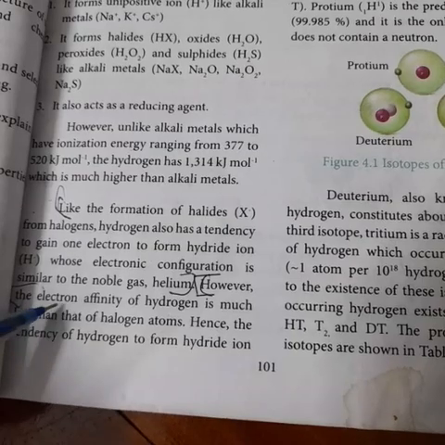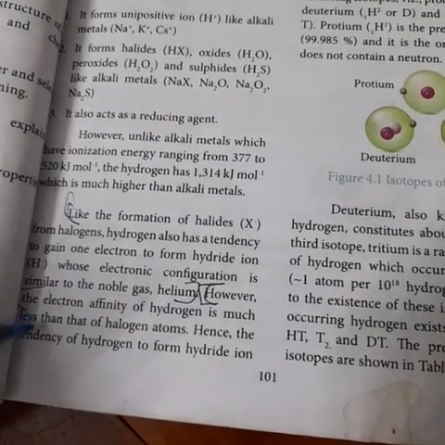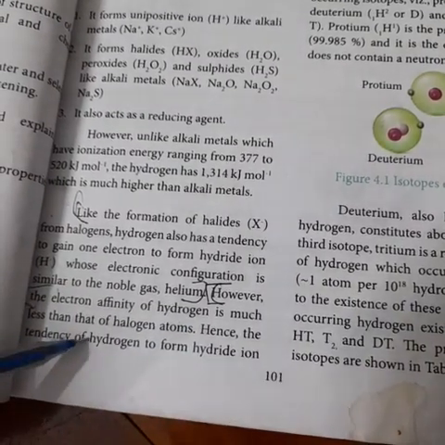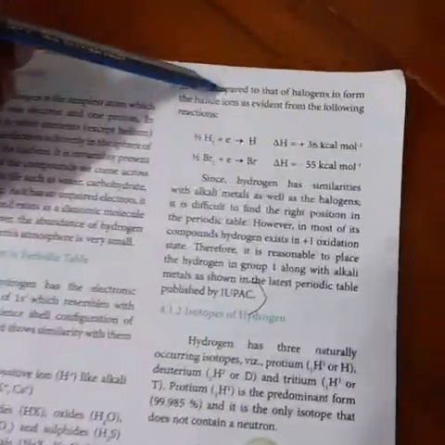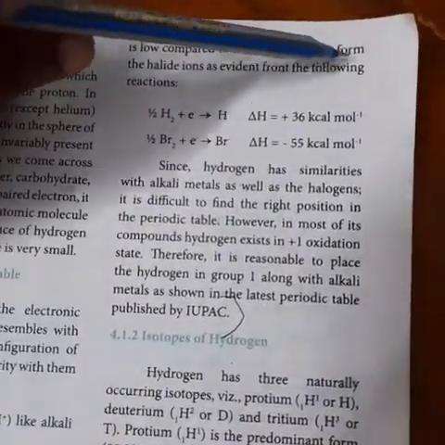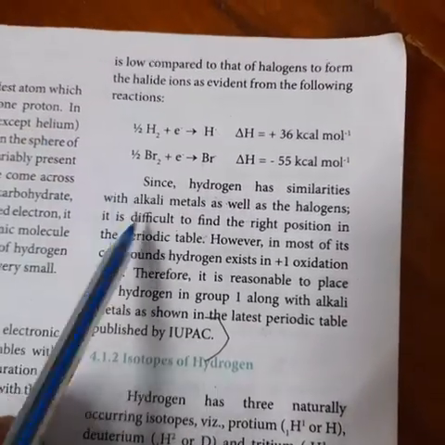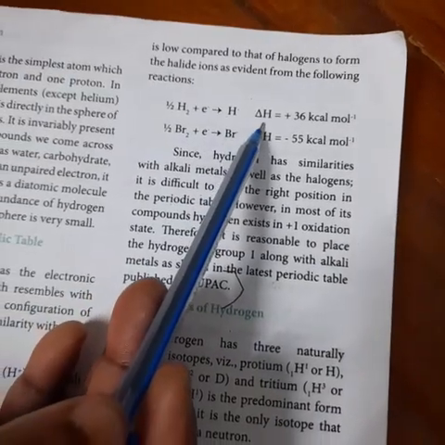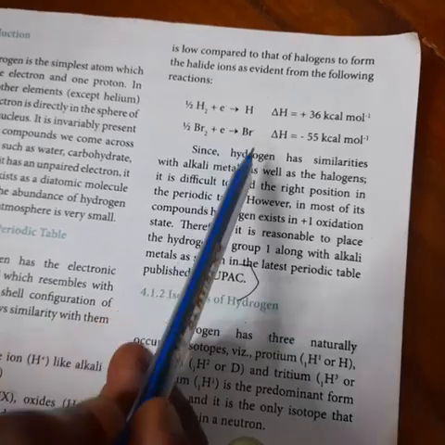The electron affinity of hydrogen is much less than that of halogen atoms. Hence, the tendency of hydrogen to form the hydride ion is low compared to that of halogens to form the halide ion, as evident from the following reactions. Half H2 plus one electron gives H minus. Half Br2 plus one electron gives Br minus.